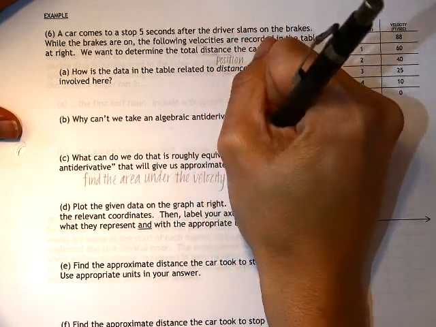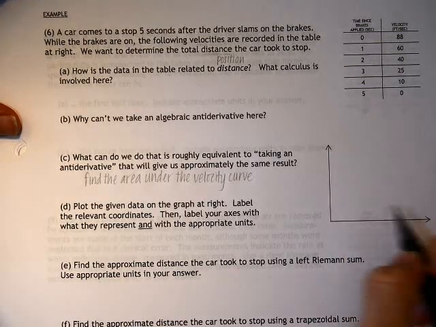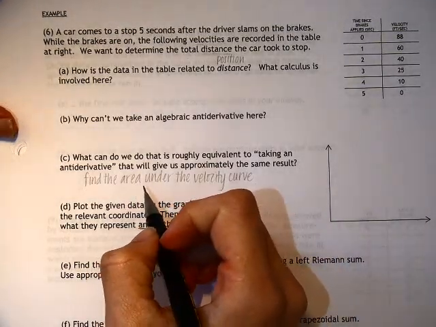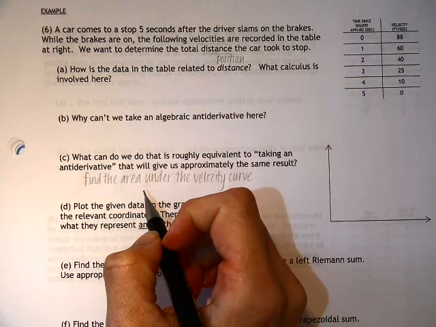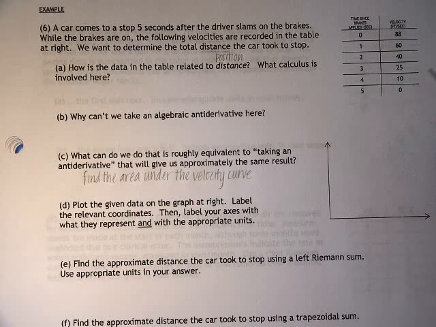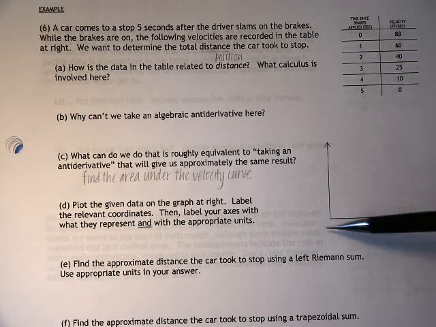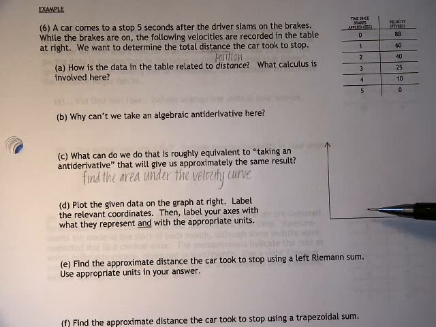Now, to do that, we're going to need a visual, because area is implied to be a geometric or a spatial relationship, and I do want to make sure that we have some way of doing this visually with the geometry skills that we already have. So in question letter D, we're going to plot this data and create a velocity curve for ourselves.